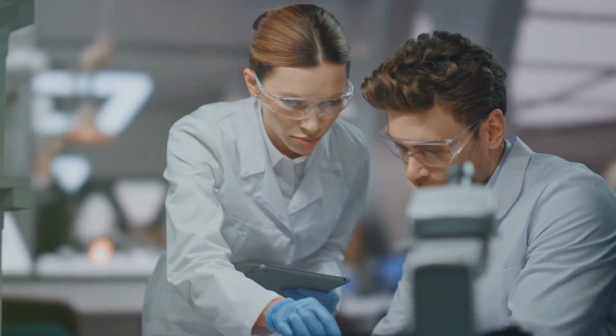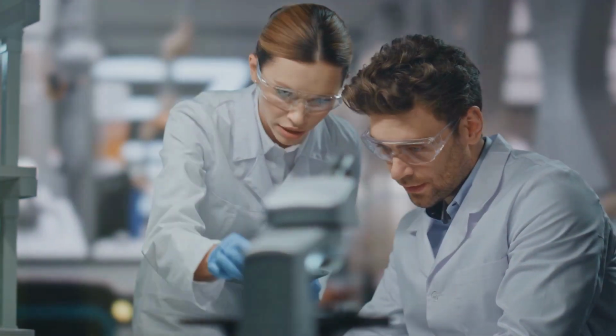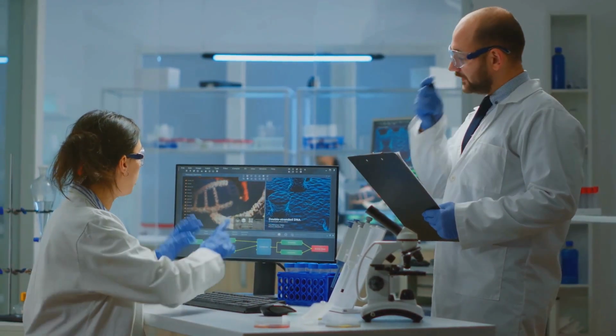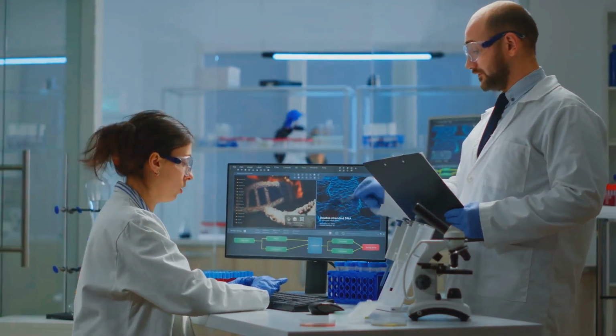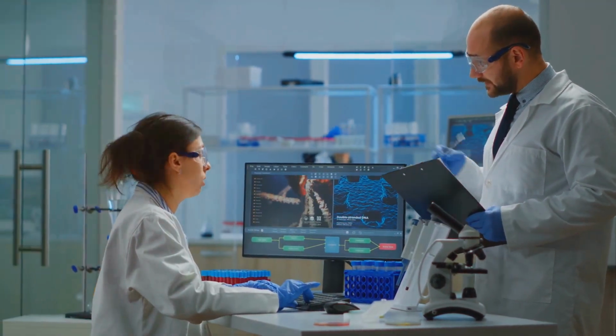Conclusion. Clinical trials are the backbone of drug development, ensuring that new treatments are safe and effective. For more information, visit the FDA's website to learn more about the clinical trial and drug approval process.